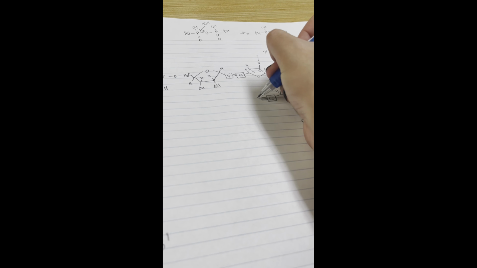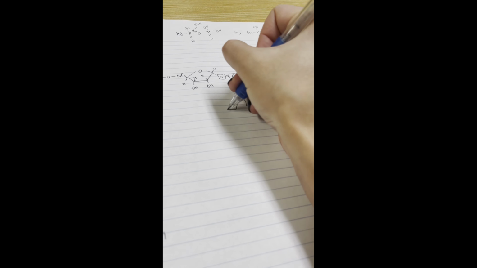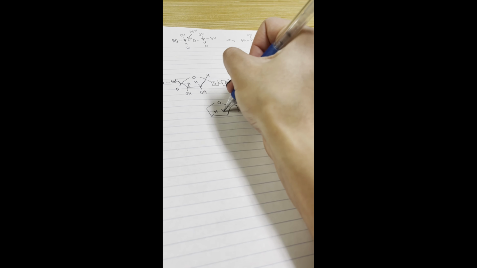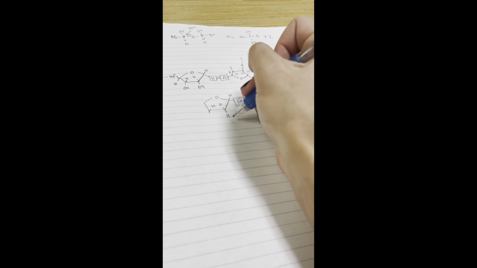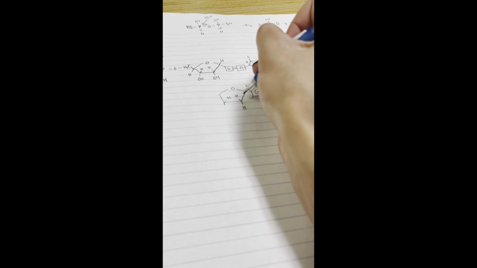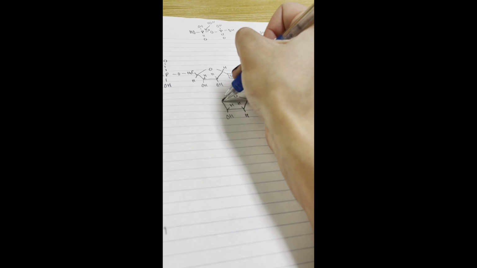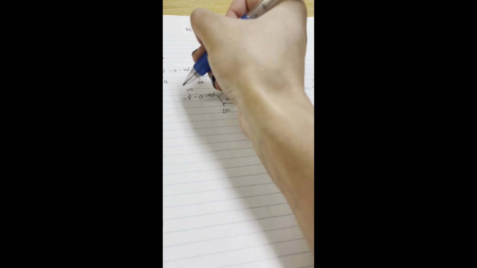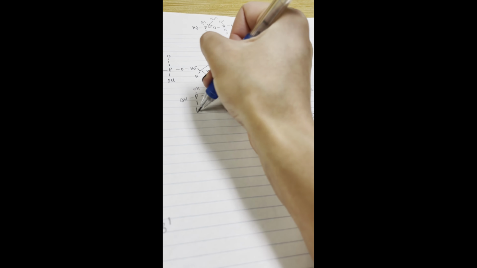So the C is going to be connected to a G. So this only has an H, not a hydroxyl group, at this second prime carbon. And again, I'm just going to be drawing this as a monophosphate for the sake of space.